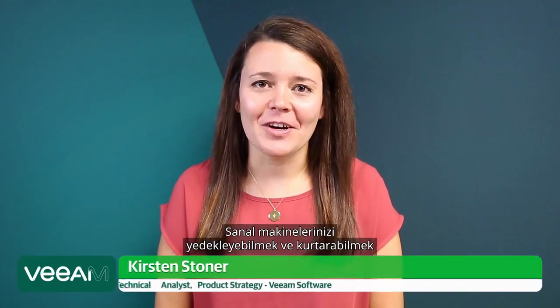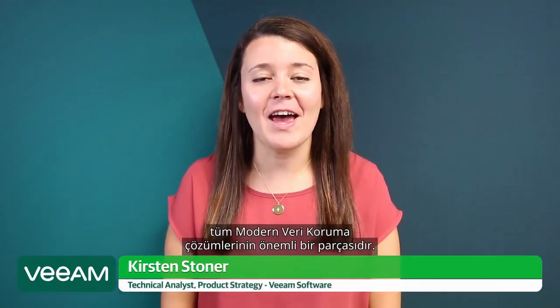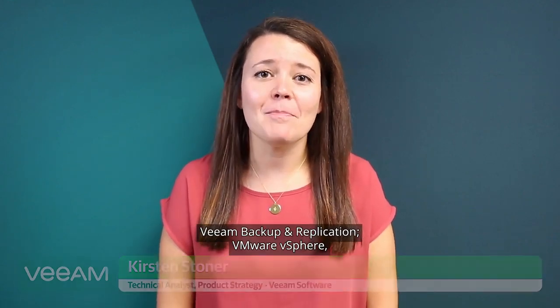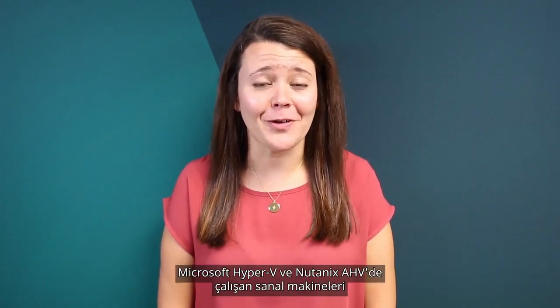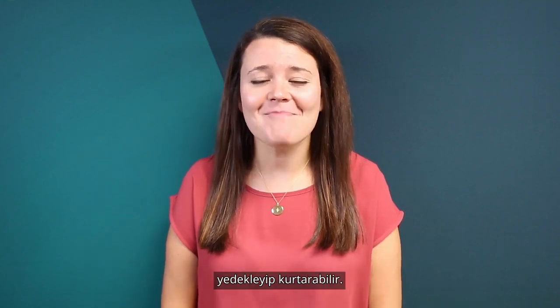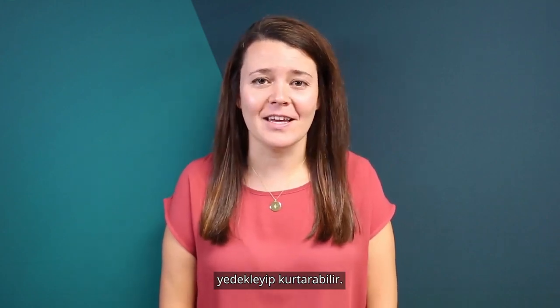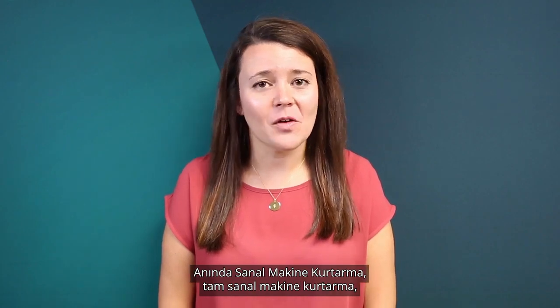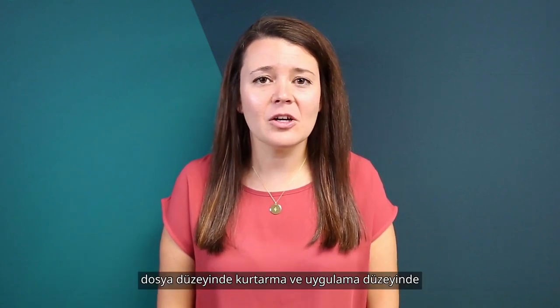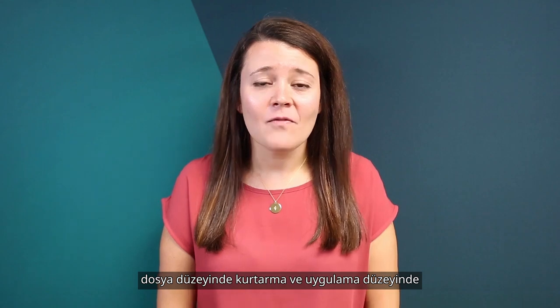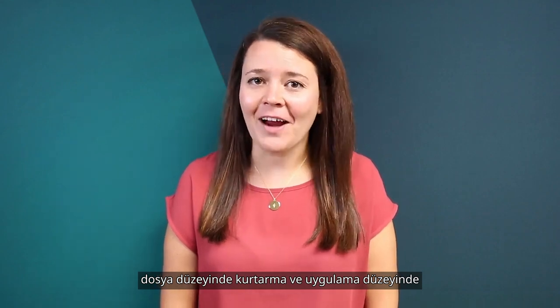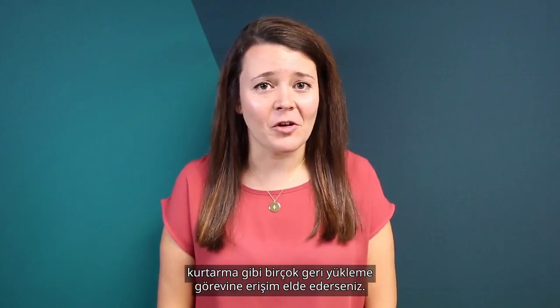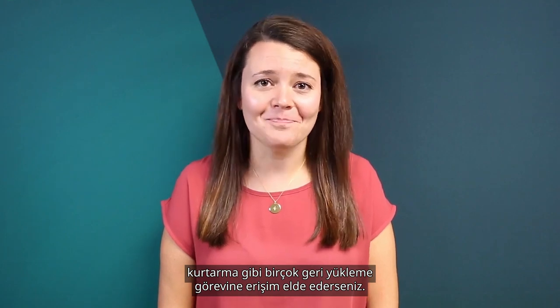Being able to back up and recover your virtual machines is an important part of any modern data protection solution. Veeam Backup and Replication can back up and recover virtual machines running on VMware vSphere, Microsoft Hyper-V, and Nutanix AHV. From one image-based backup, you gain access to a variety of restore tasks, including instant VM recovery, full VM recovery, file level recovery, and application level recovery, plus so much more.